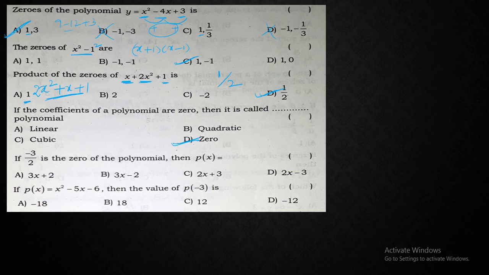Next, if minus 3 by 2 is a zero of the polynomial, then p of x is equal to what? So that means x is equal to minus 3 by 2. If x is equal to minus 3 by 2, then on cross multiplication 2x is equal to minus 3, then 2x plus 3 is nothing but my p of x. So the answer is option C.